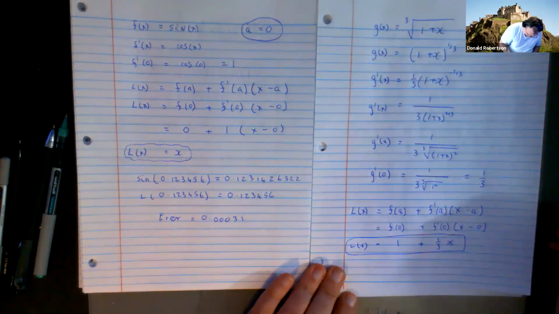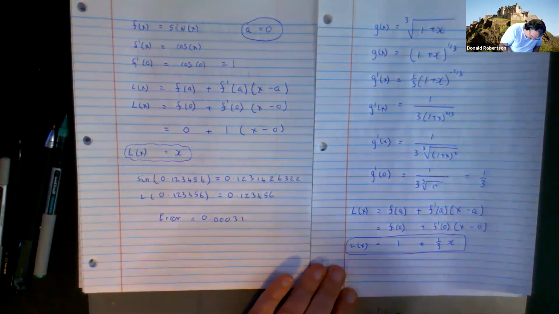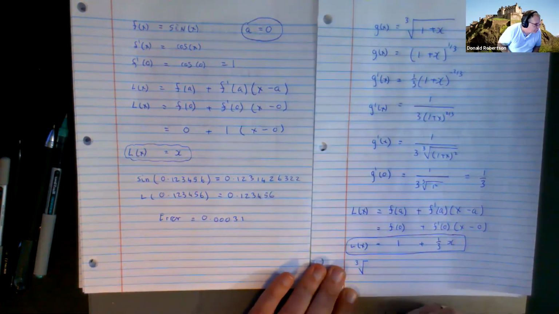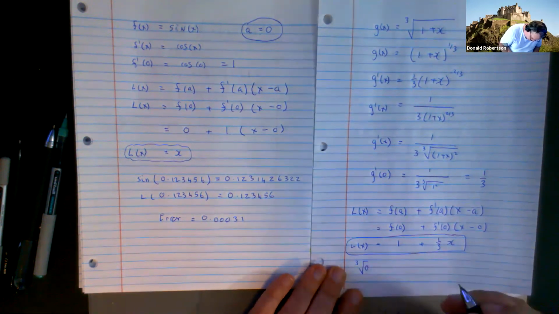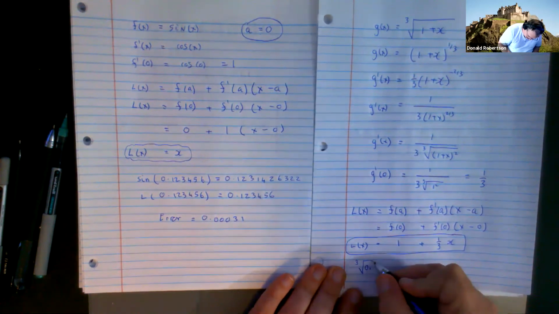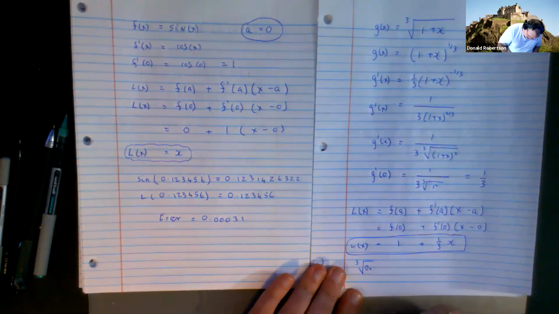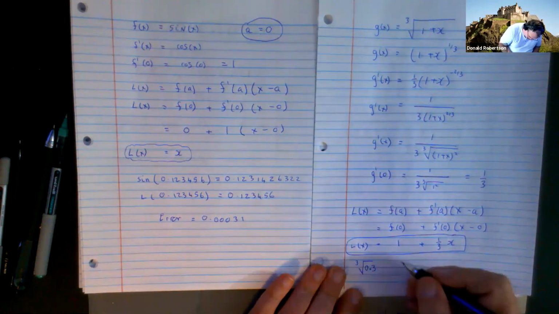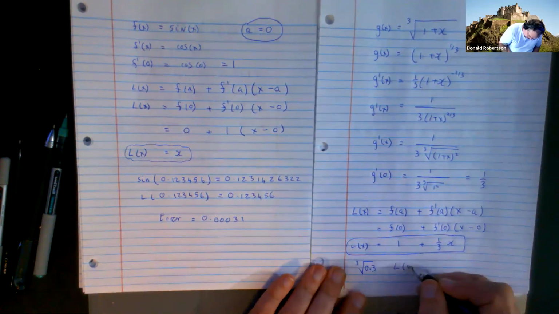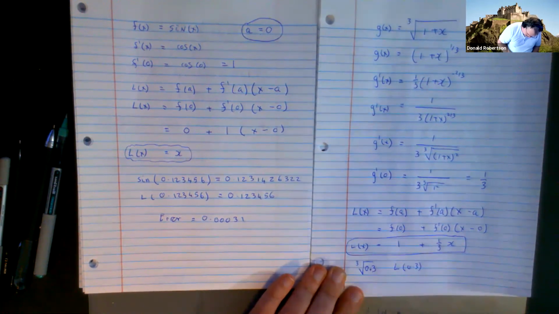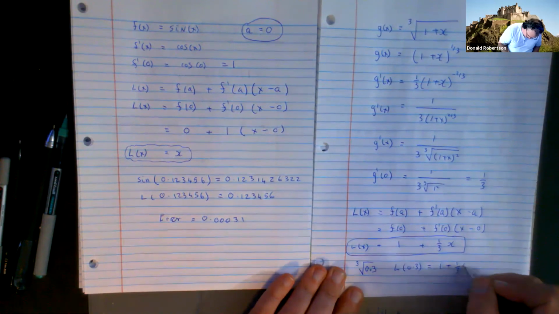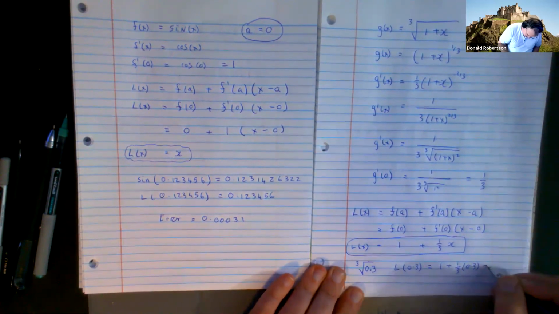And you can use it to do things like, well, I'd like to estimate what the cube root of 0.3 is. Well, according to this, the cube root of 0.3 is 1 plus a third of 0.3, which is 1.1.